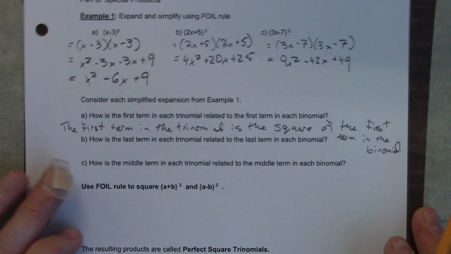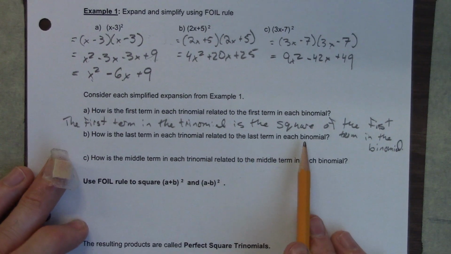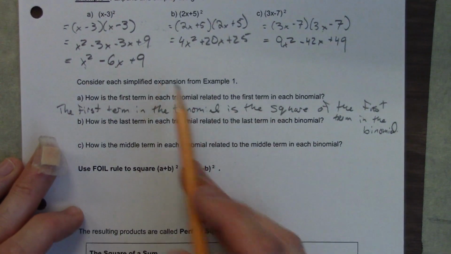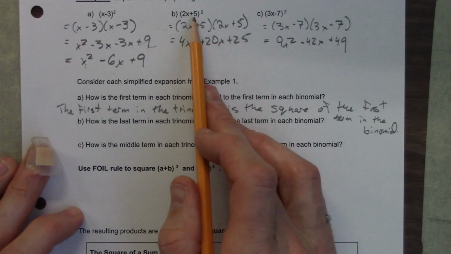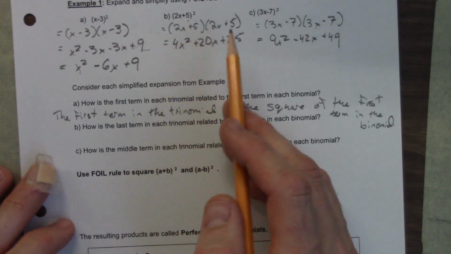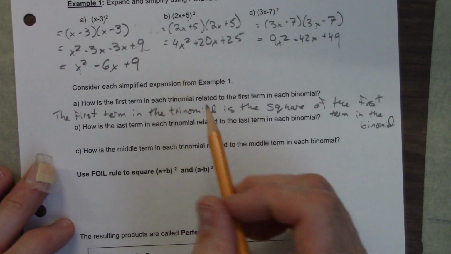Okay, how is the last term in each trinomial related to the last term in each binomial? So how is the 9 related to the 3? The 25 related to the 5? Well, we see it's the square again, right?